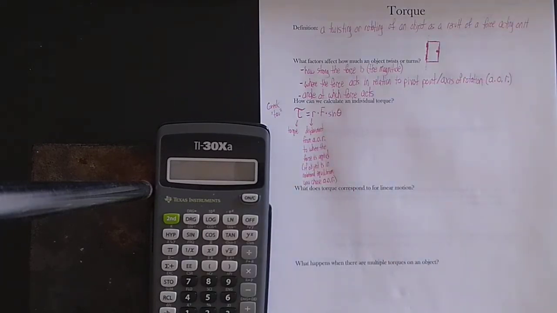First of all, when we learned about equilibrium in terms of forces, it meant that the forces were balanced. There was no net force. That one is really called translational equilibrium. Rotational equilibrium means that the torques are balanced. In other words, there is no net torque on a system.